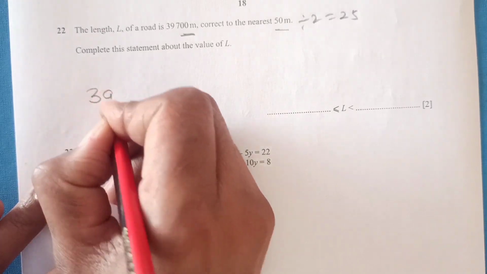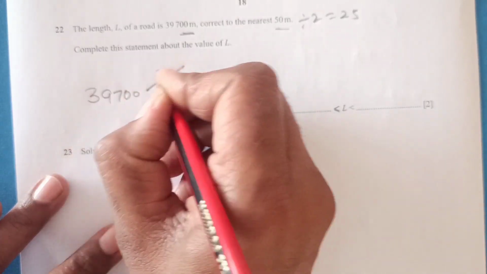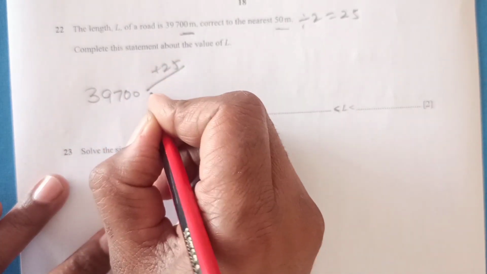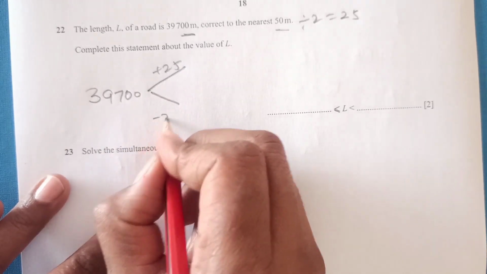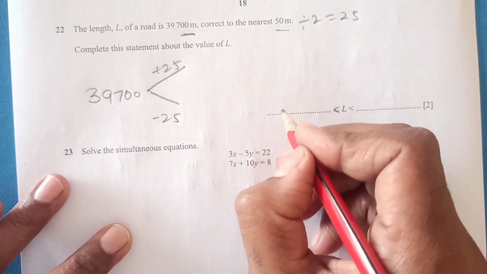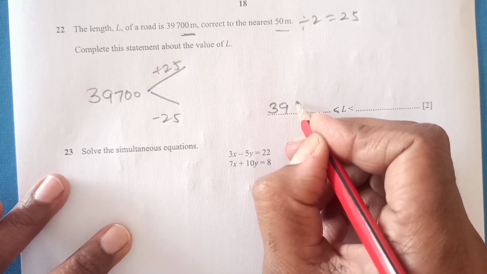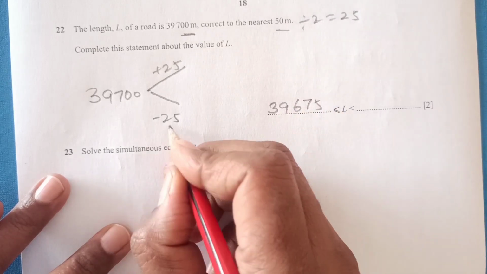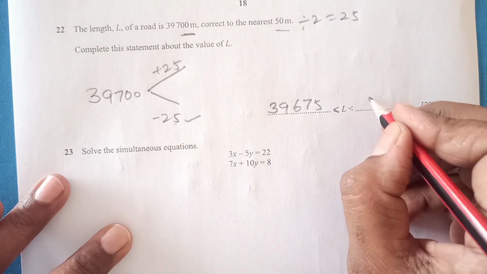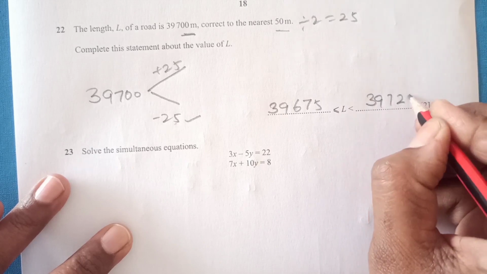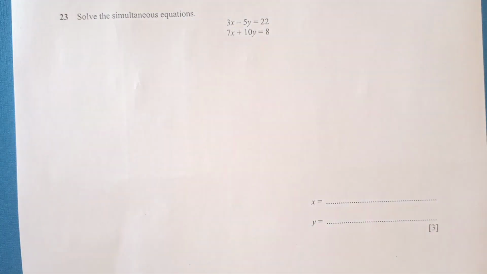So we have 39,700, add 25 and subtract 25. So this is 39,675, the lower one here, and the upper one is 39,725, right?